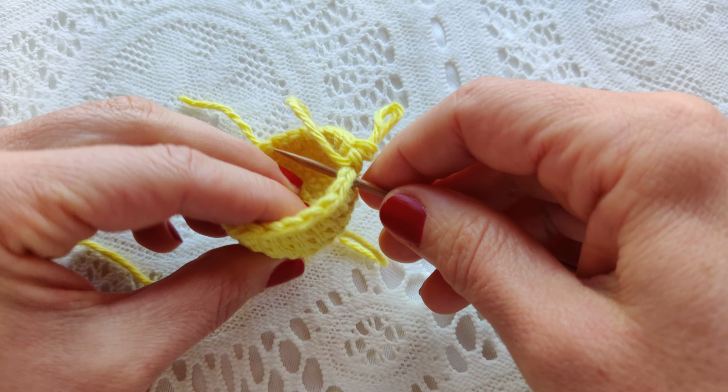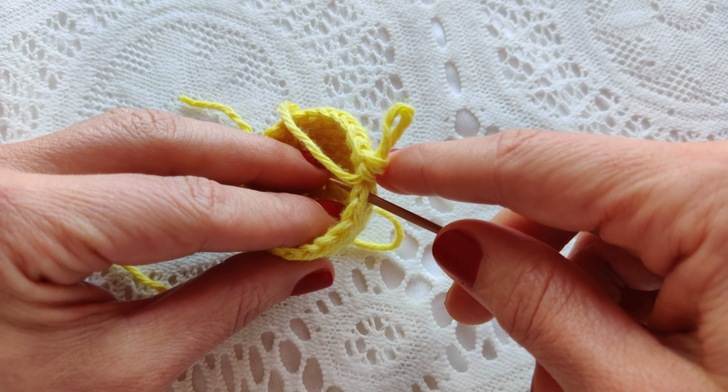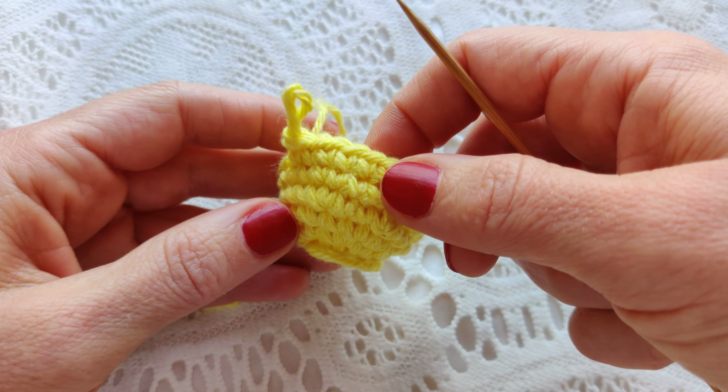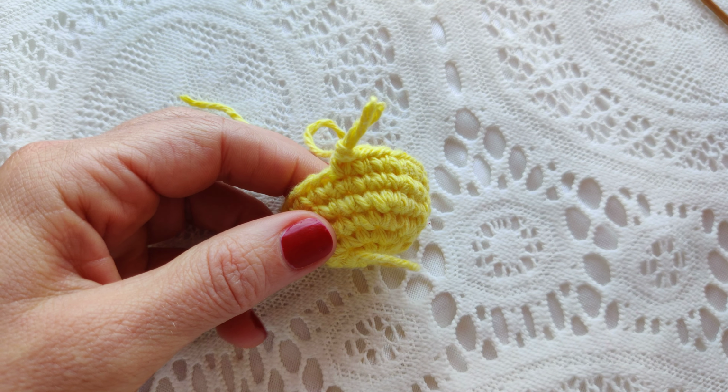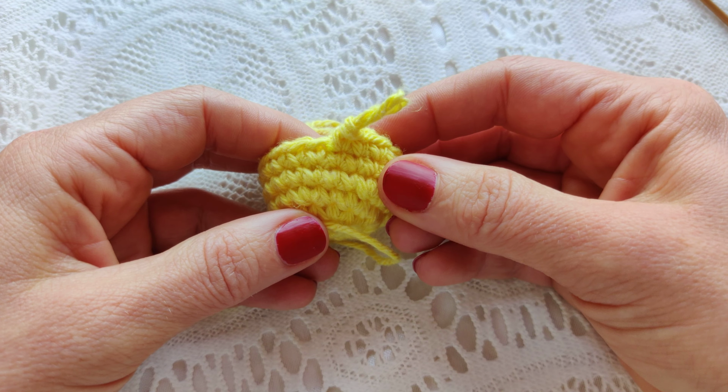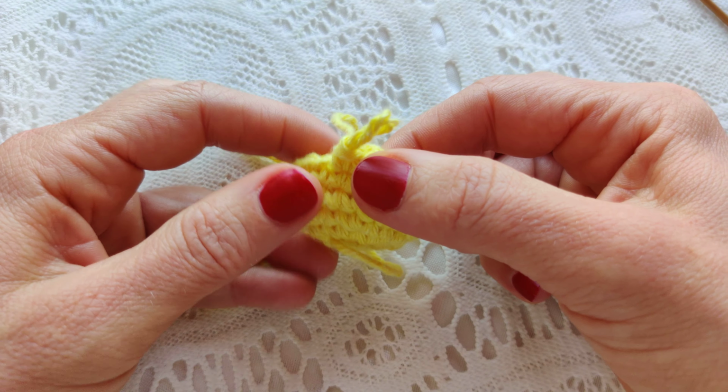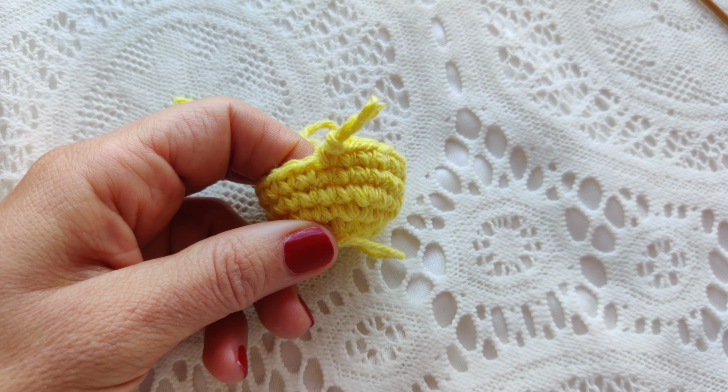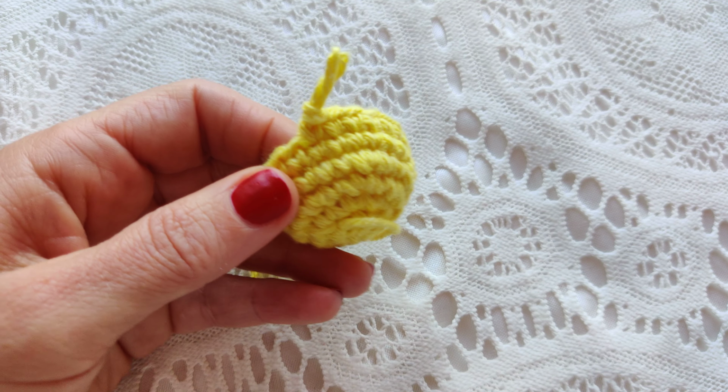So, if the pattern says 24 stitches, then I've done it correctly. If not, for instance, I have 25 stitches, this is what I'll do.